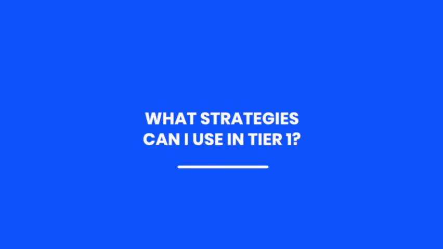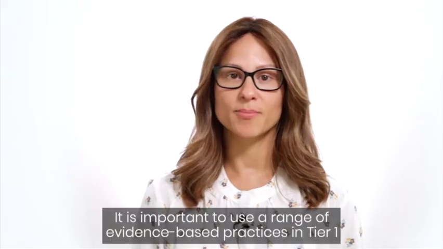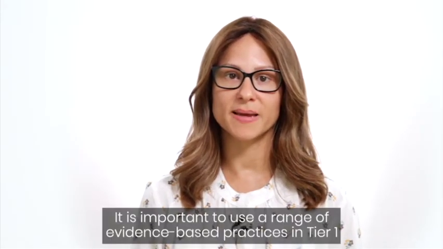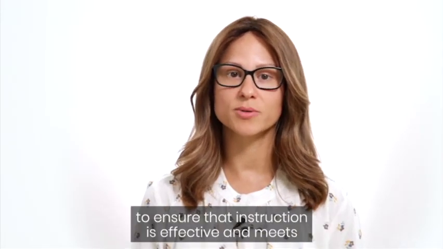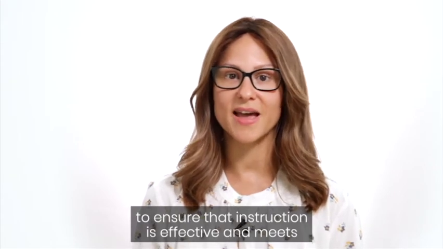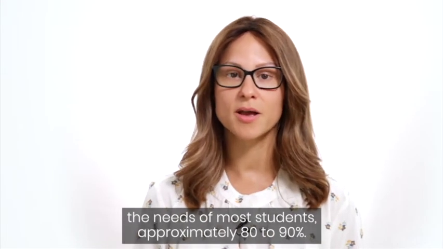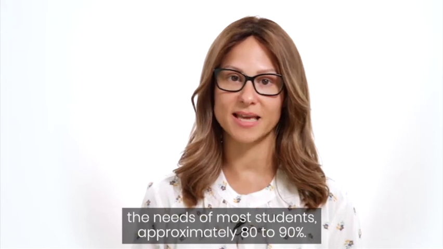What strategies can I use in Tier 1? It is important to use a range of evidence-based practices in Tier 1 to ensure that instruction is effective and meets the needs of most students, approximately 80 to 90%.